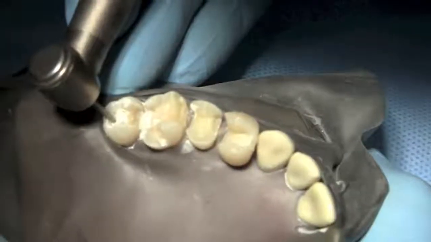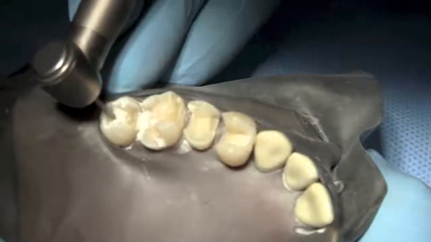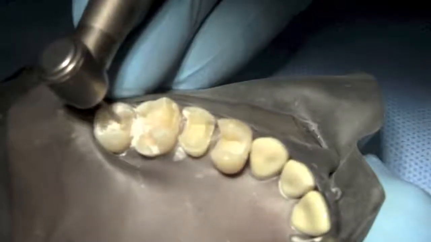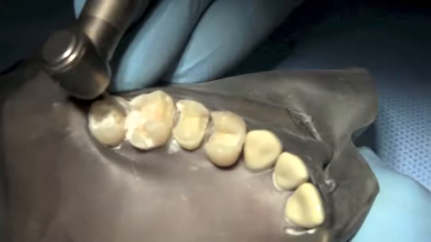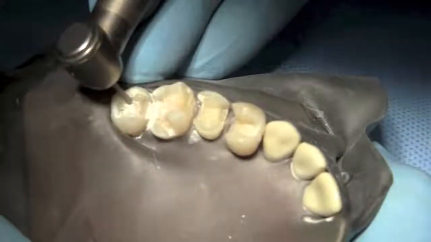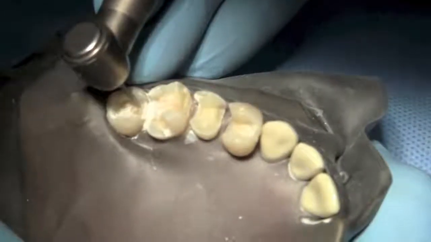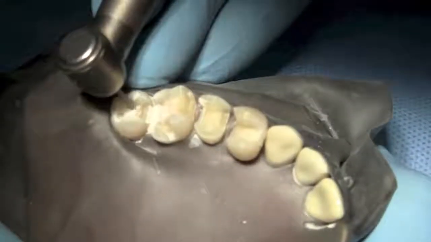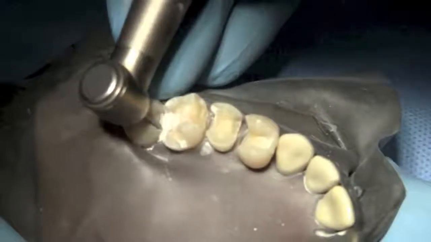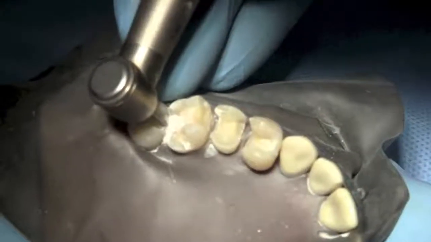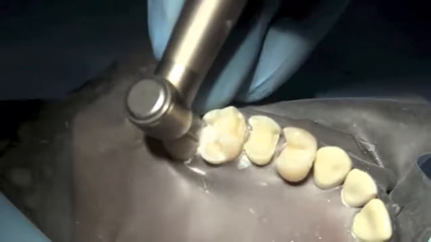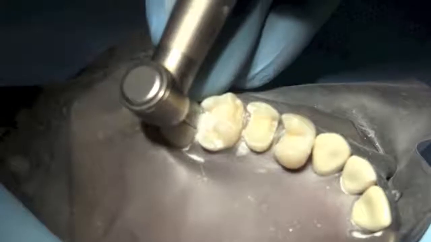And then while I'm at it, I'm going to go ahead and continue to smooth the walls. And whenever I have a sharp edge, I'm going to just round that off just a little bit to make sure that we don't have any areas that would be difficult for the milling burrs to get access to. And at the gingival, let's make that finish line, that margin, absolutely smooth.